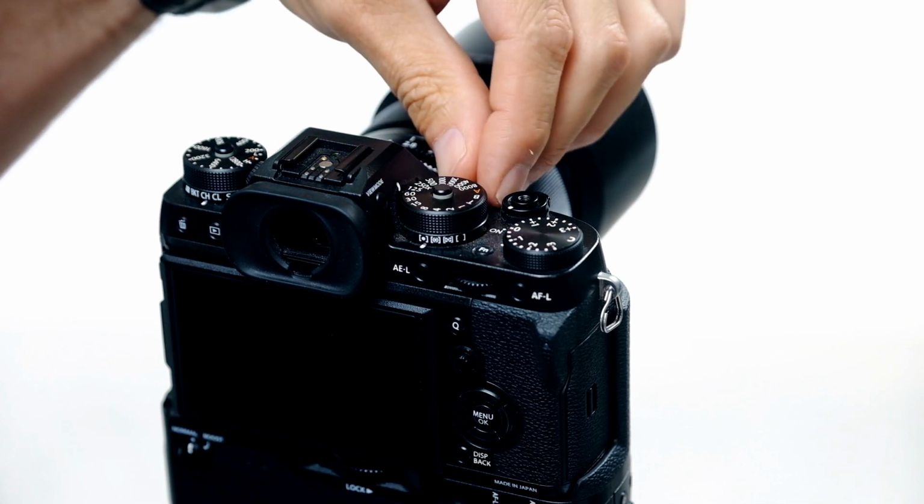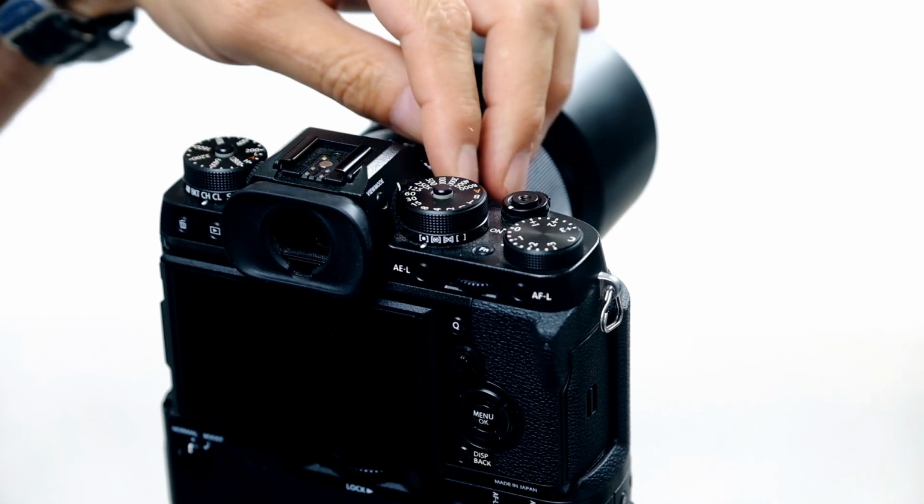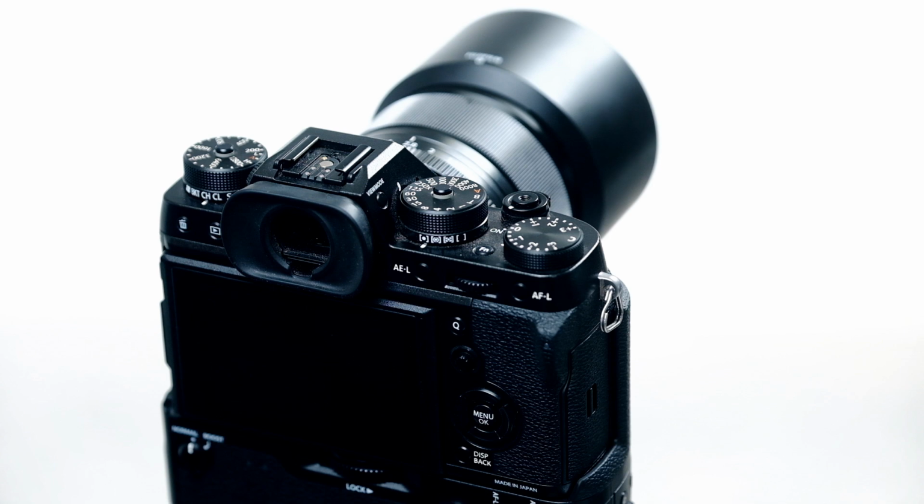So metering on the X-T2 is really simple to set. You have this dedicated metering mode dial just below the shutter dial, and on the left hand side is spot metering, where the camera will simply read about 2% of the exposure at the center of the frame. We would normally recommend using spot metering when shooting very bright objects against a dark background, or shooting dark objects against a brighter background.